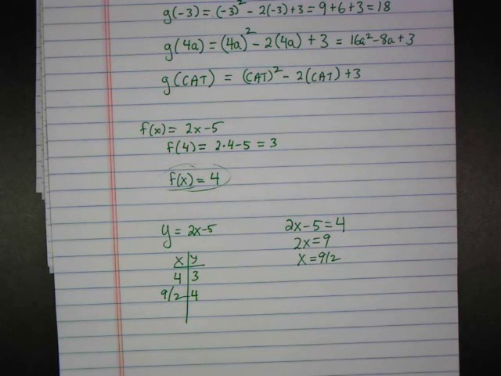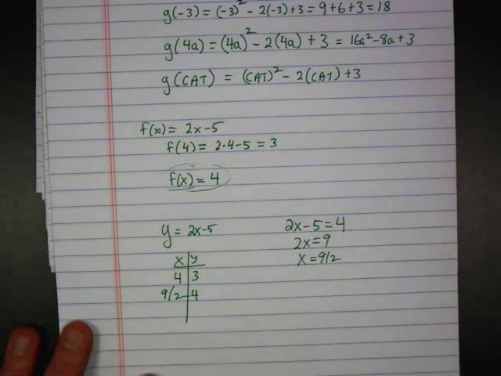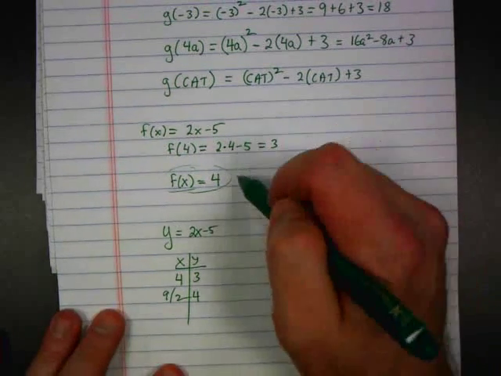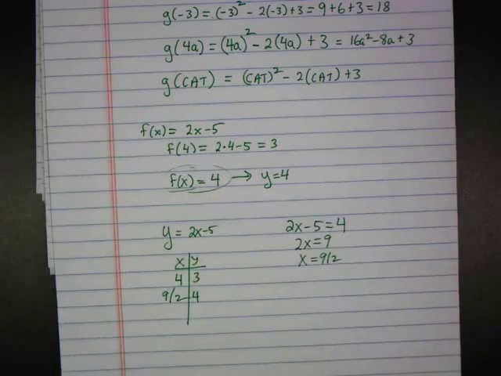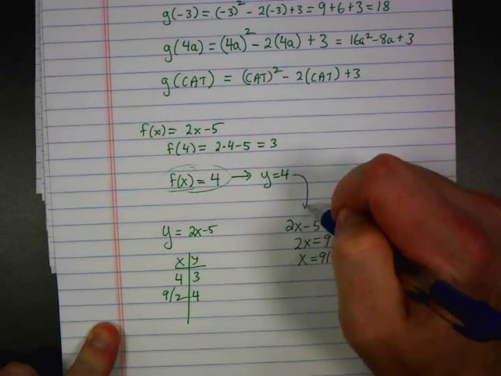That's annoying. Kinda, yeah. How did you do that again? How did you find out that it was 9 halves? Well, this symbol is the same as saying y equals 4. So that gave me this equation.